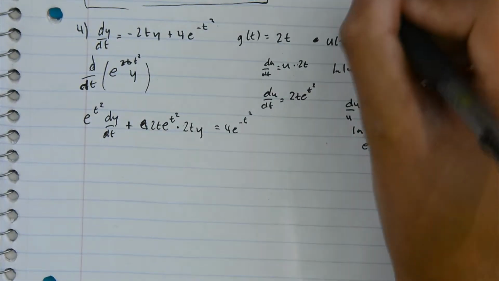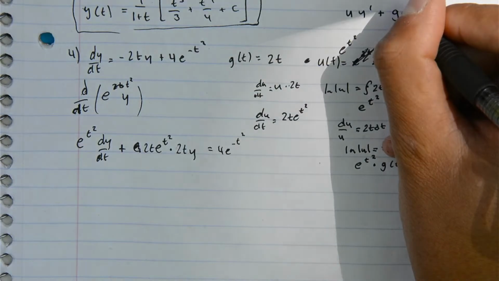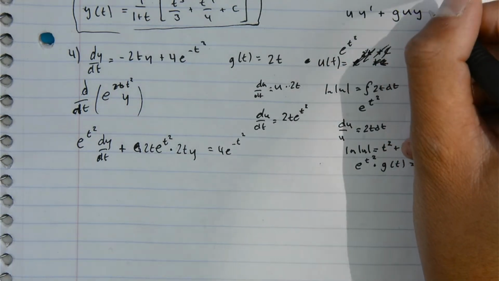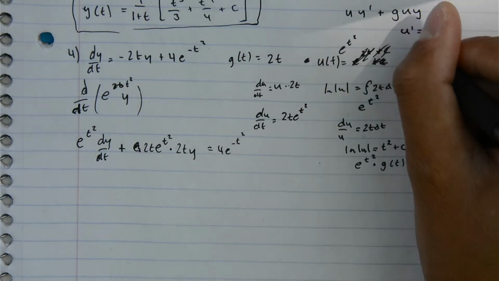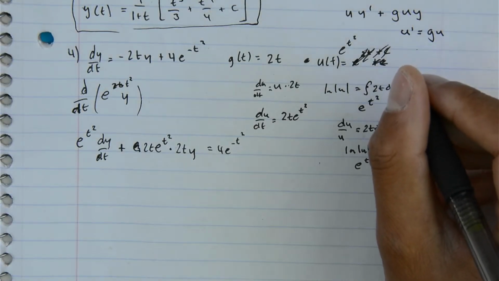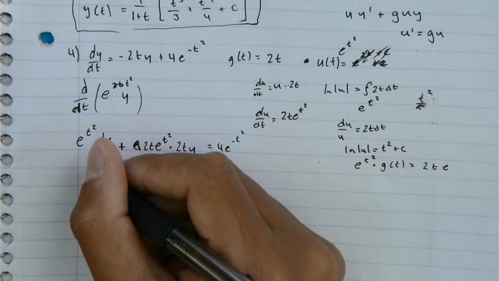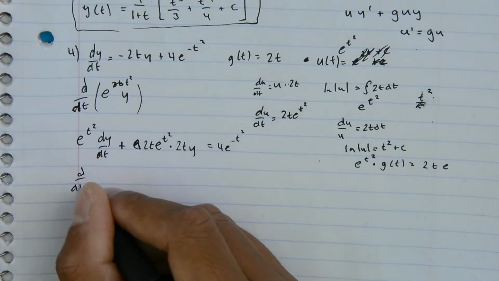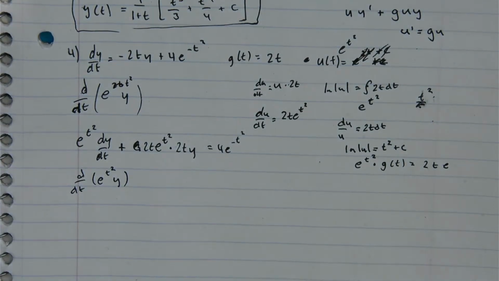Because this should be y prime u y prime plus... If I do this simplification where I just say that d dt, it's just not right though.